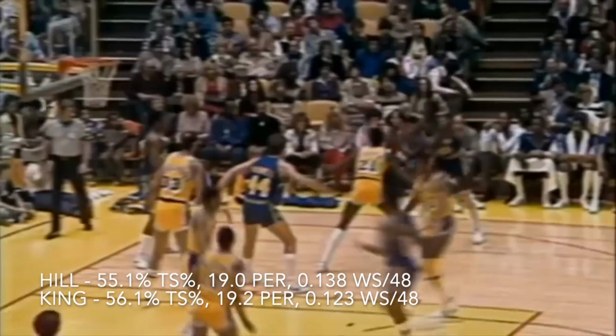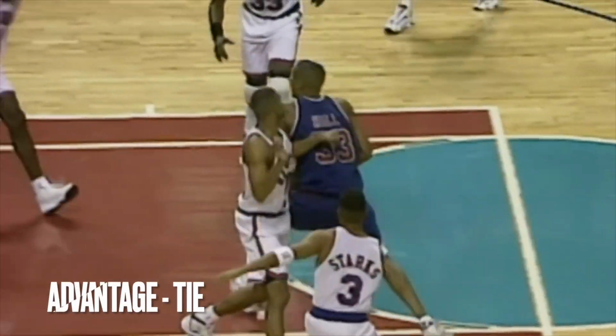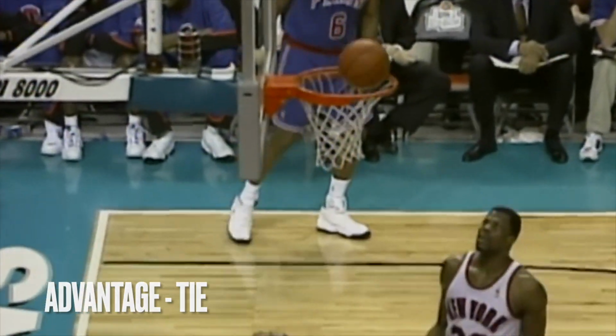In the efficiency and advanced metrics category, it's very close as both players are very efficient scorers and rarely took bad shots. Hill preferred to drive in and take high percentage shots, while King's ability to efficiently score in a variety of ways from the mid-range draws comparisons to his contemporaries Alex English and Adrian Dantley. Their advanced stats are pretty similar too, so I'll have to call this category a tie.